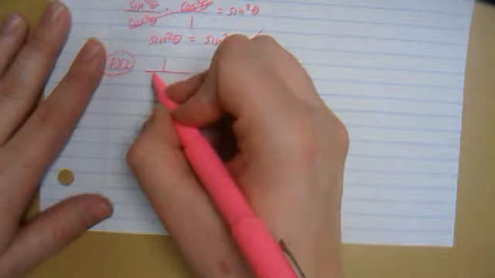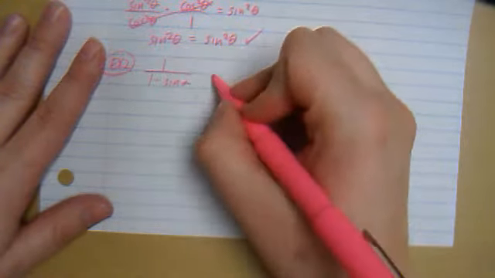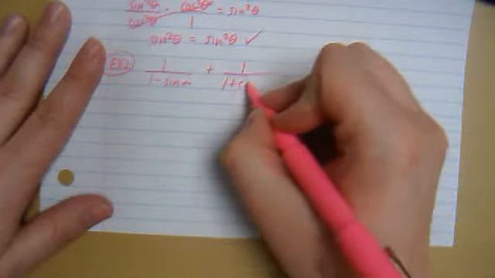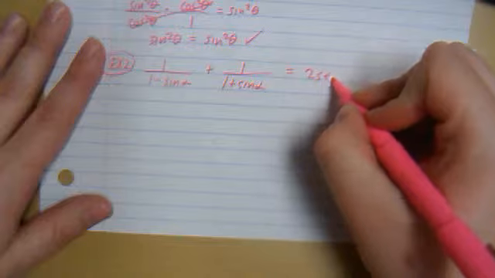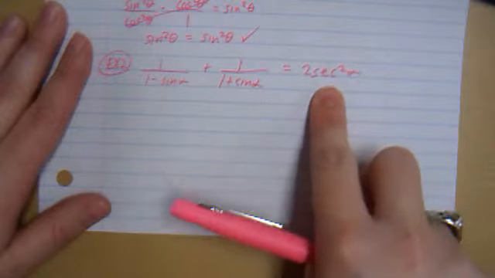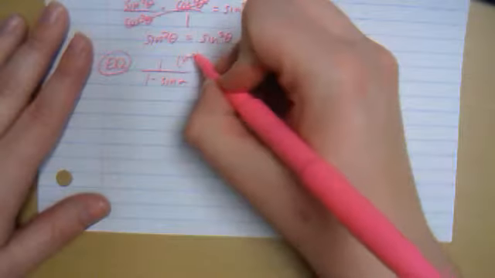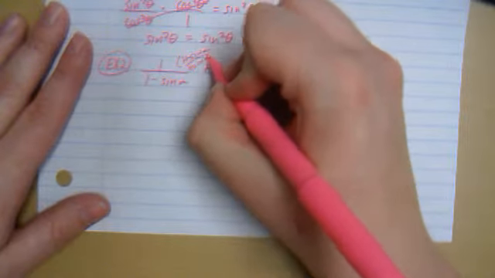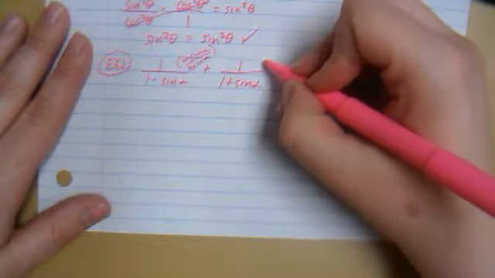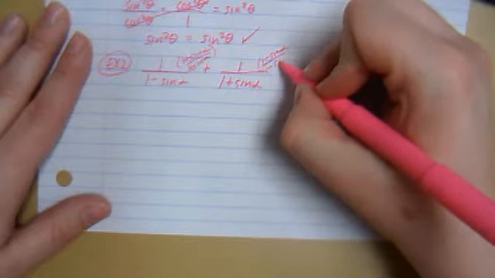I have 1 over 1 minus sine alpha plus 1 over 1 plus sine alpha equals 2 secant squared alpha. Okay, again, I want this to end up looking like this, so I know what my results should be. Okay, remember, when you're adding fractions, you can't add them together unless they have a common denominator. So in order to get a common denominator, I need to multiply the top one by 1 plus sine alpha over 1 plus sine alpha, and the second one by 1 minus sine alpha over 1 minus sine alpha. Okay, kind of wrote it to the side because I don't have a lot of room.